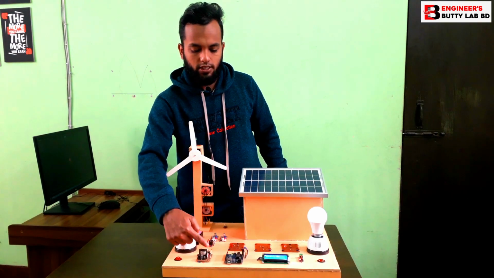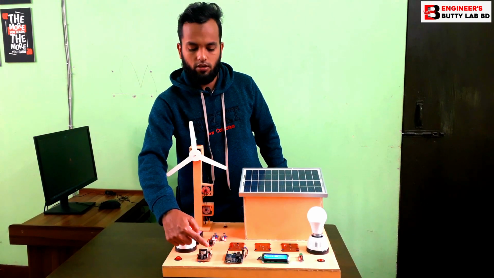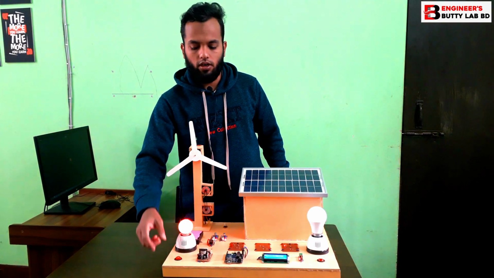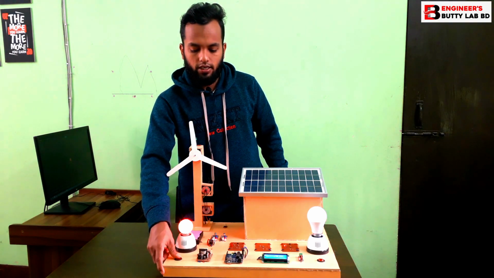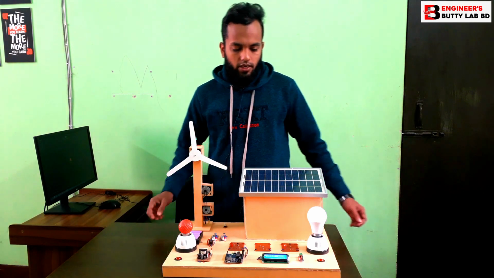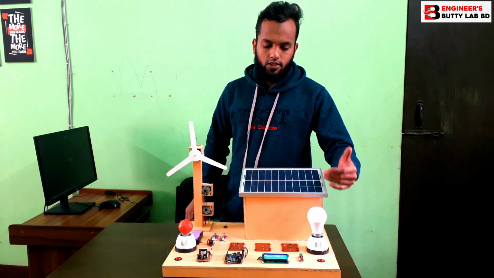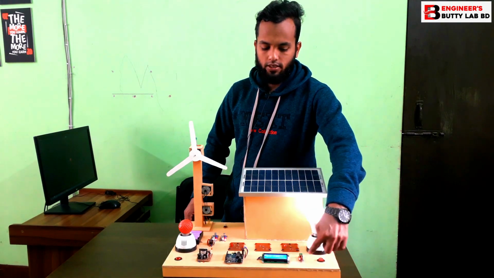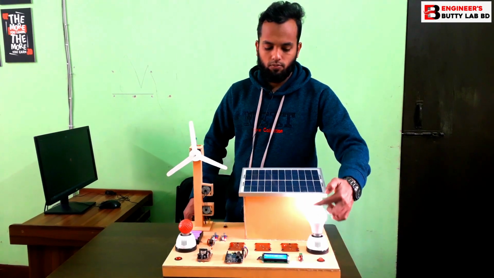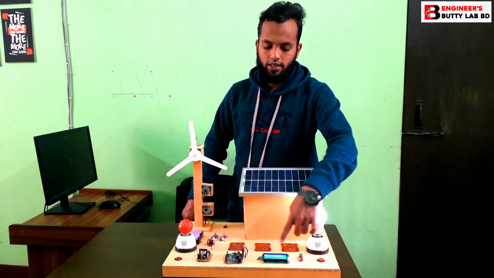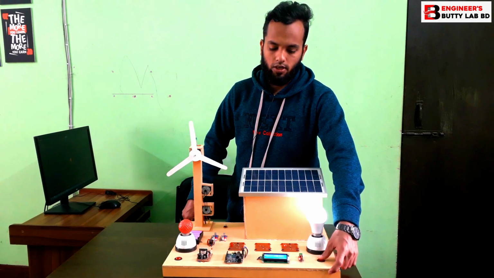So you see here that this inverter circuit is connected with our DC source, and it's blinking, and our AC load is also turned on now. So we can turn on or turn off our AC load side, and when our DC load is turned on, at that moment we can see the consumption of power, which is measured by using a current sensor, and it will show on our LCD display.